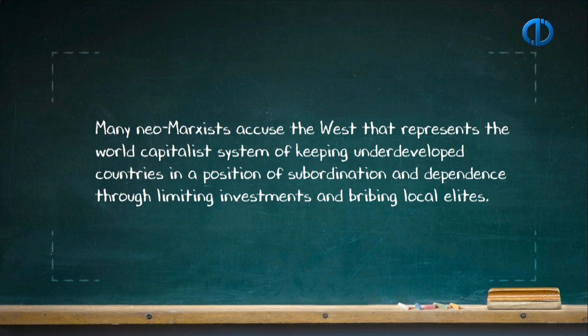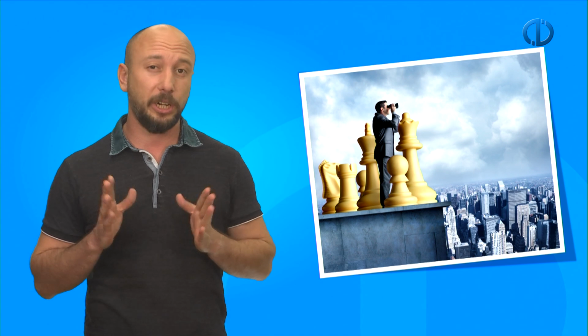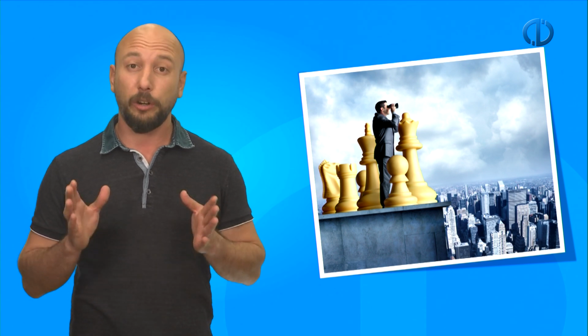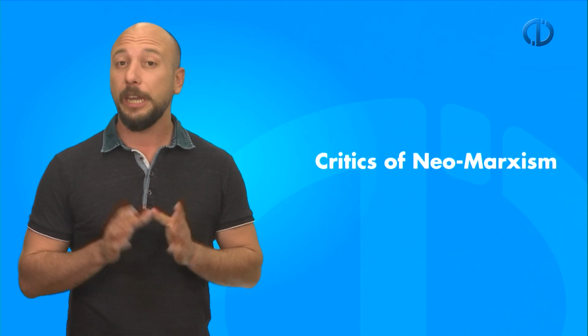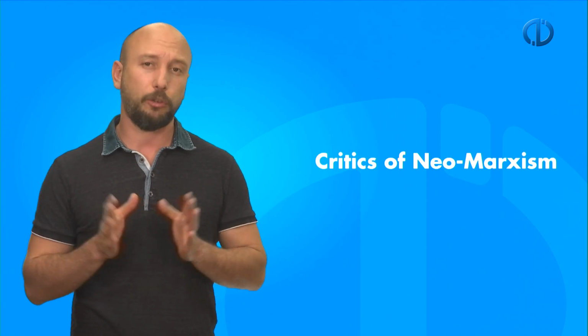Many neo-Marxists accuse the West that represents the world capitalist system of keeping underdeveloped countries in a position of subordination and dependence through limiting investments and bribing local elites. This thought became particularly crystallized in the writings of Antonio Gramsci. Gramsci developed the concept of cultural hegemony through which capitalism perpetuates itself. Cultural hegemony, in a generic sense, is the dominant ideology of the society that reflects the beliefs and interests of the ruling class. Like classic Marxism, neo-Marxism has also been subject to many criticisms.